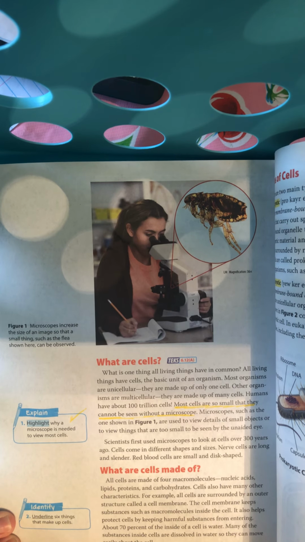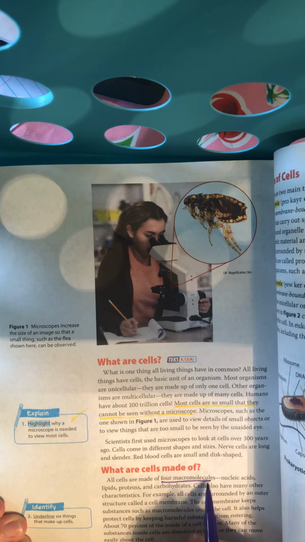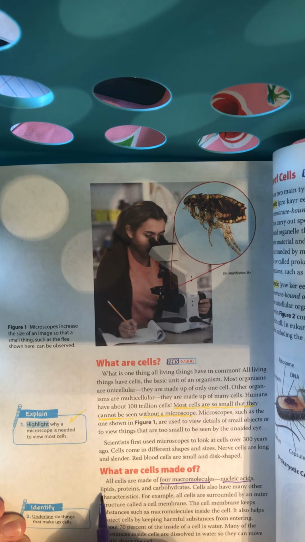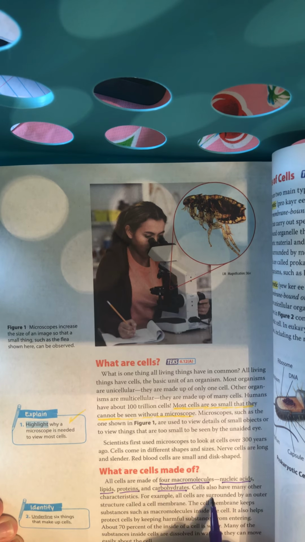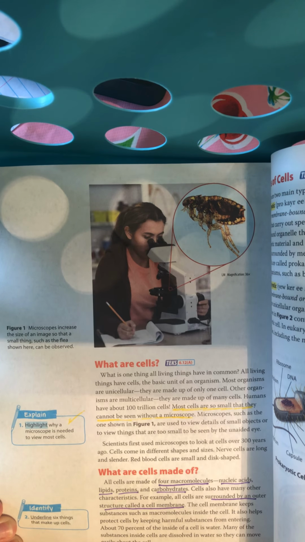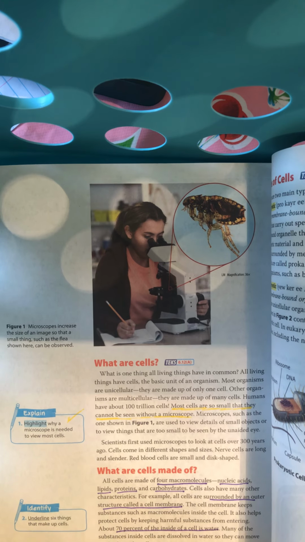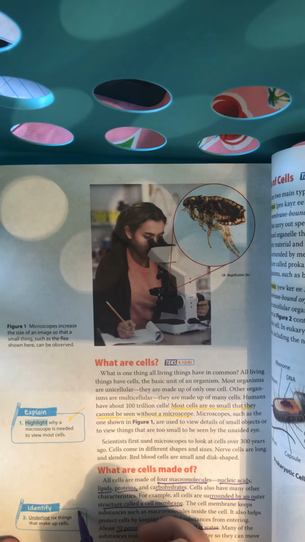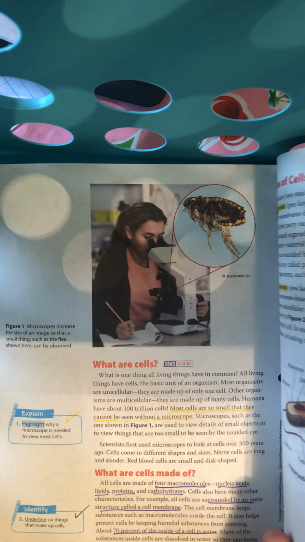Alright, so the 4 macromolecules, and you can underline those: 1, 2, 3, and 4. And then they're surrounded by an outer structure called a cell membrane. So that's at least 5. 70% of the inside of a cell is water. And those are your 6 things. So there, we're good. Remember, you can pause if you need to catch up.